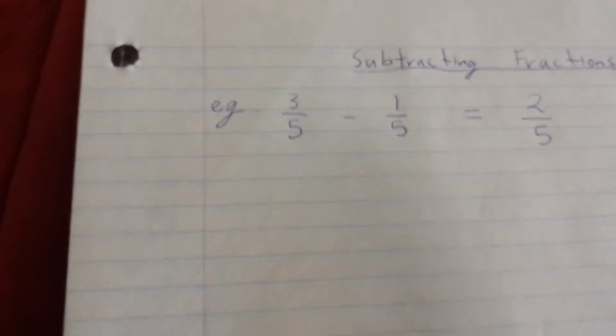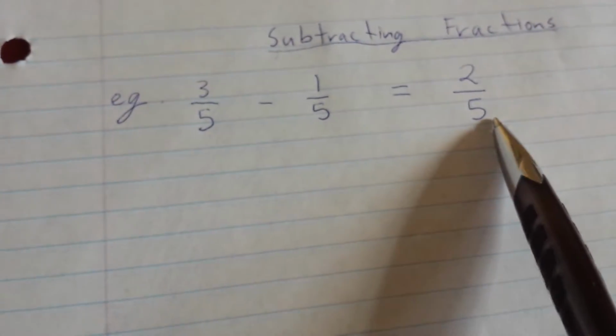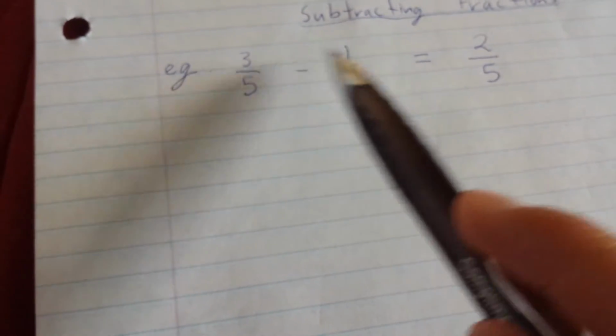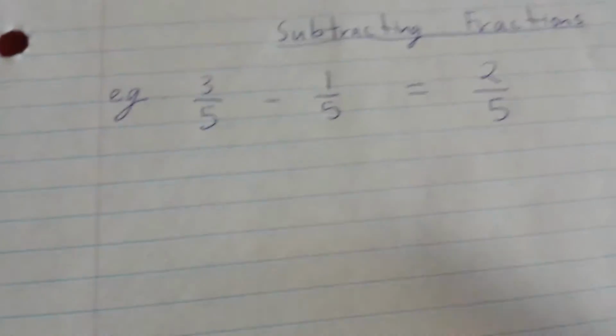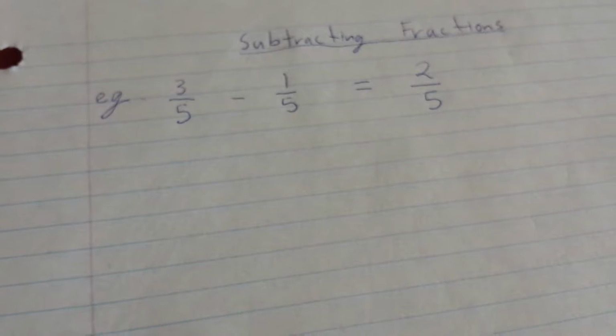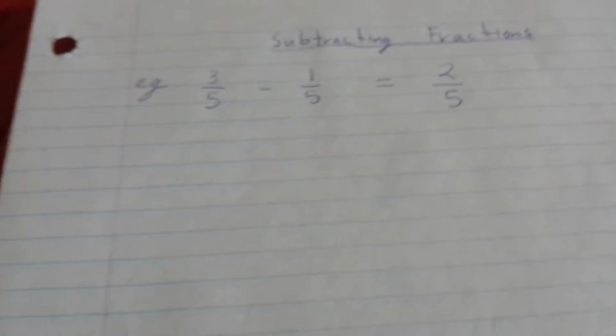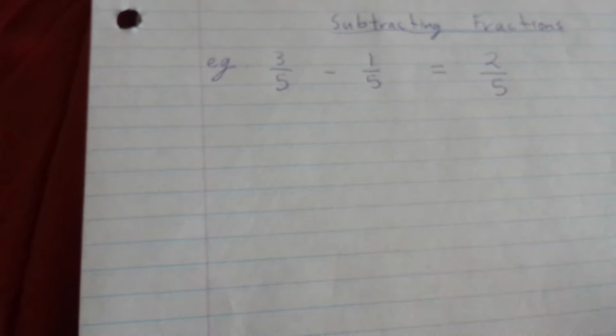When we have common denominators, I keep the denominator the same for my answer, and the numerator, you basically just subtract them. So 3 minus 1, and so the answer will be 2 over 5. So you subtract numerators, keep the denominator the same, and that is the answer to this question. Alright, so that was the easy question. So now we'll do another one, but more complicated.